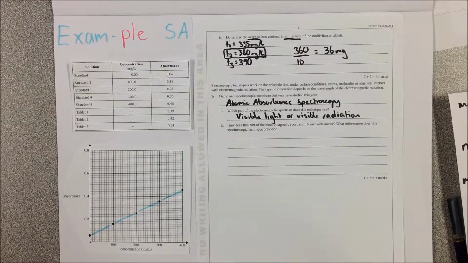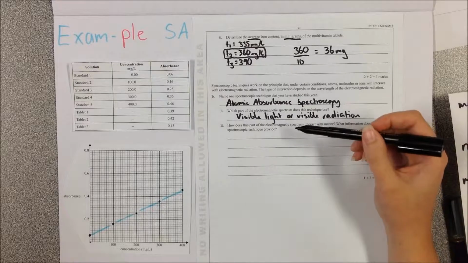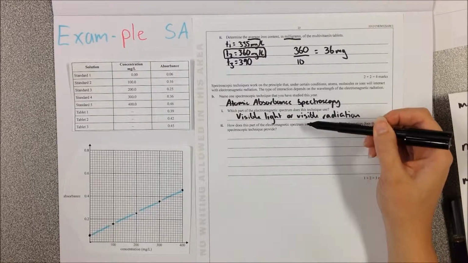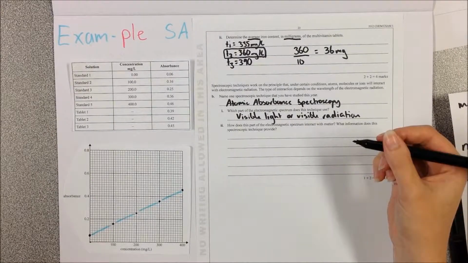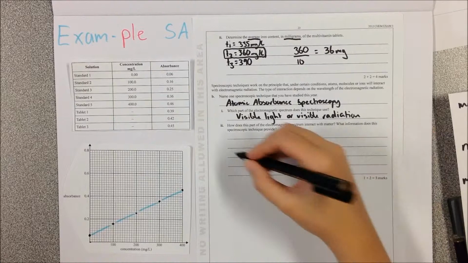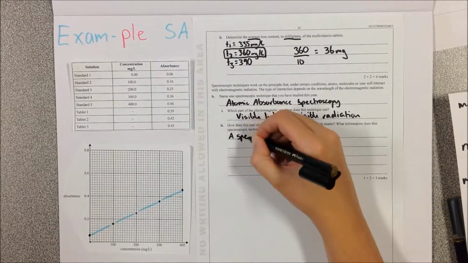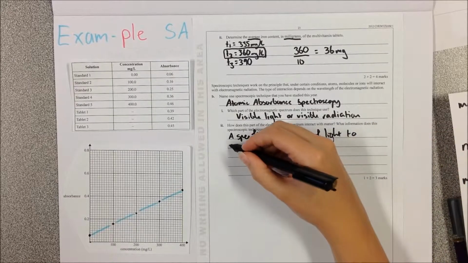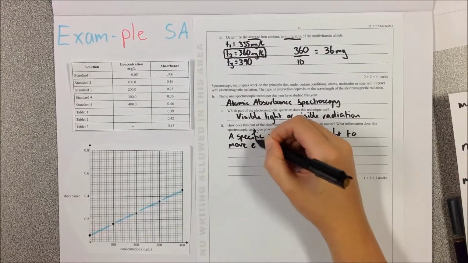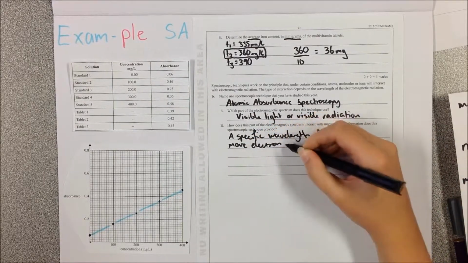The second part of the question asks us 2 things: how this light interacts with the matter and what information does it provide. Atomic absorption spectroscopy works by using the specific wavelength of light to move electrons to higher energy levels.